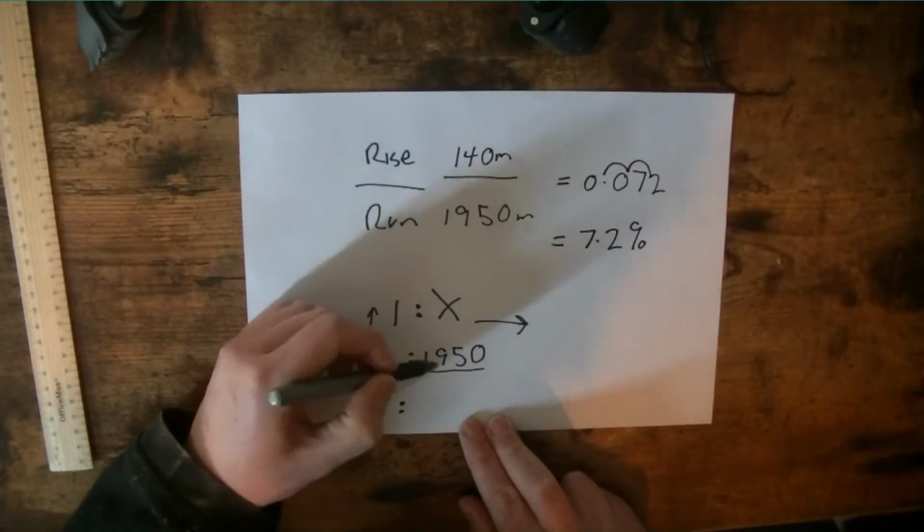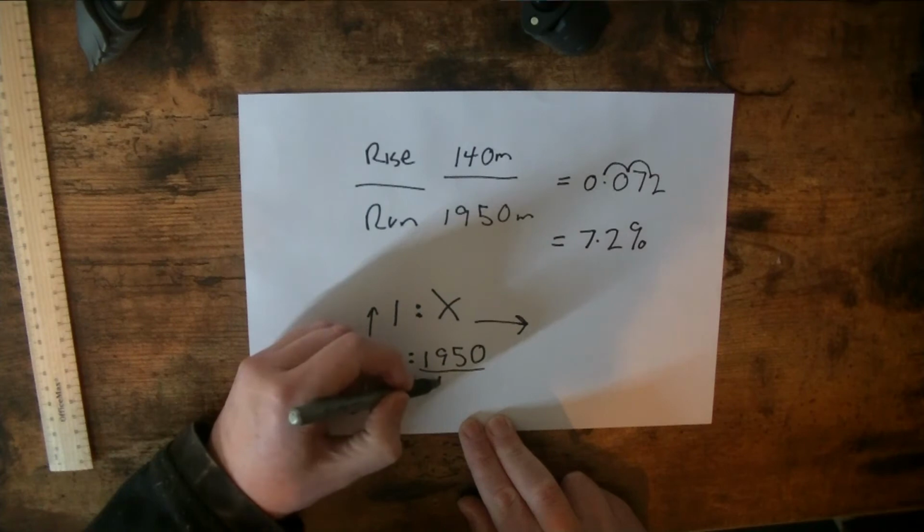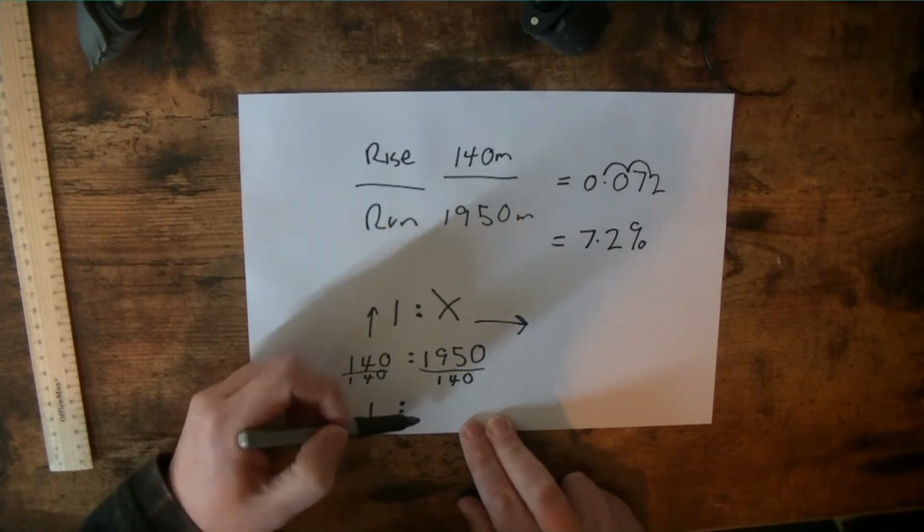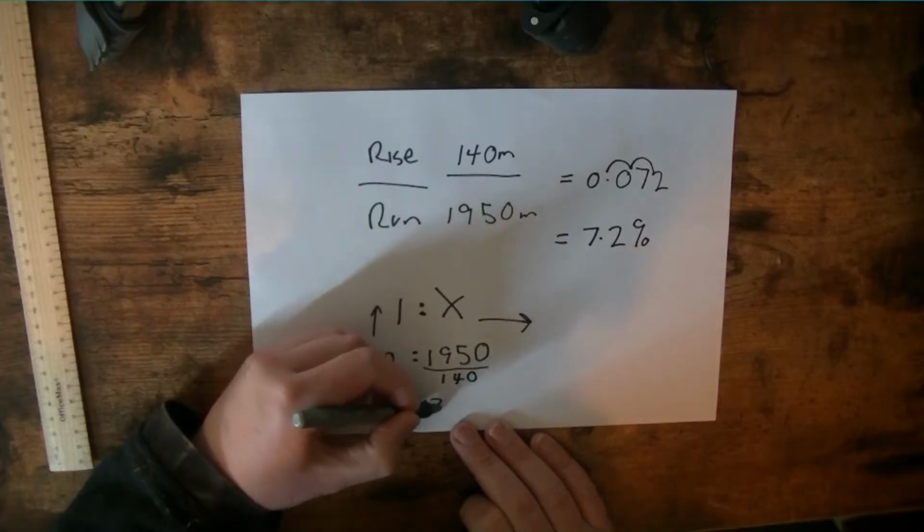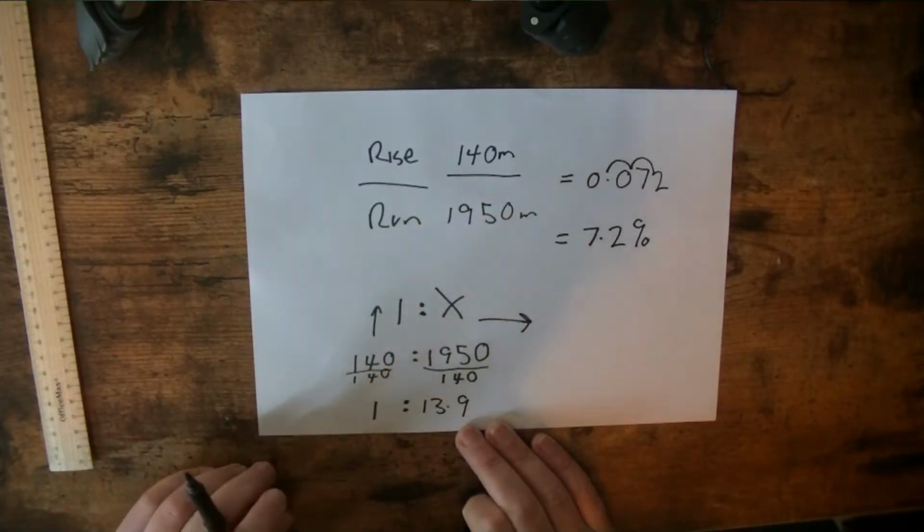But to make sure the ratio stays the same, you then have to divide 1,950 by 140. Go to your calculator, and the answer is 13.9. So that means that for every 13.9 meters you walk, you're going up 1 meter. Perhaps that's useful as well.